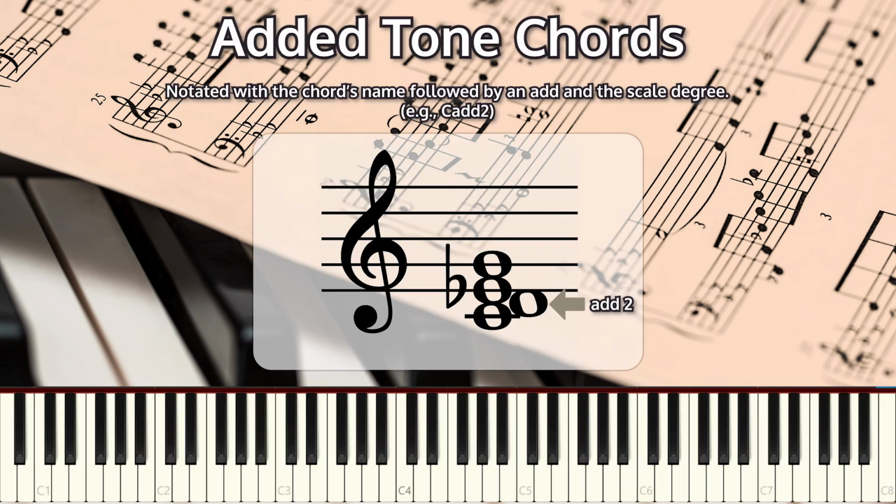Added tone chords indicate that an additional note other than the third, fifth, or seventh is added to a basic triad. The notation follows the root note and the word add, followed by the added tone's number. For example, C min add 2 means a C minor chord with an added second.